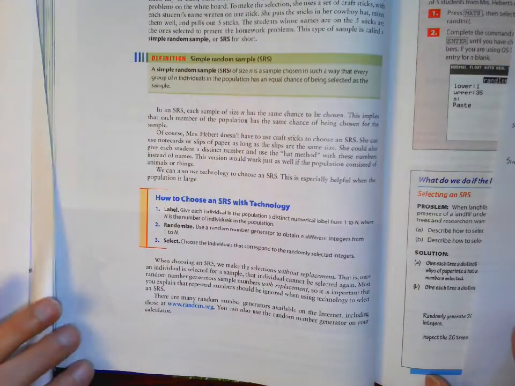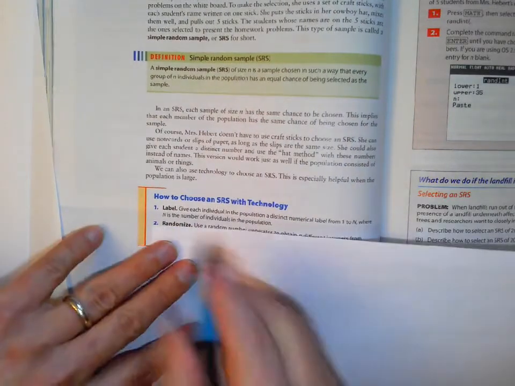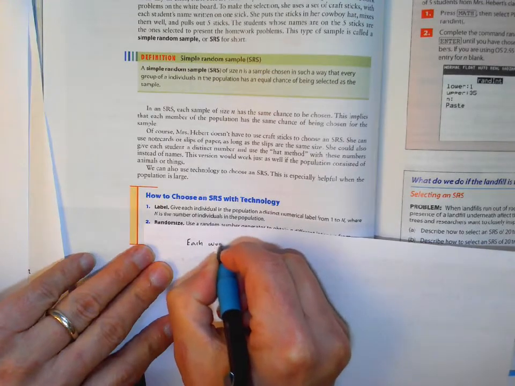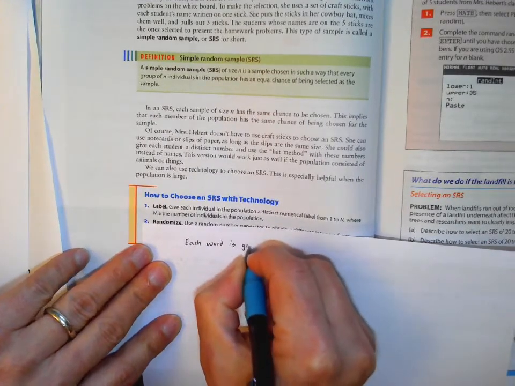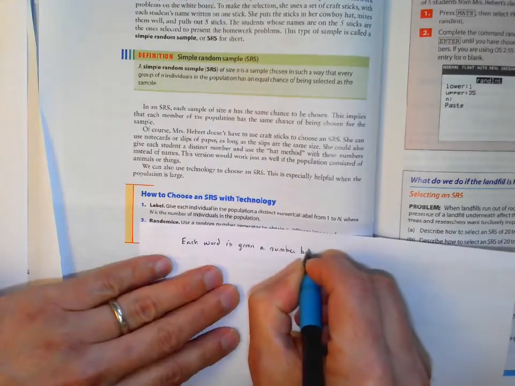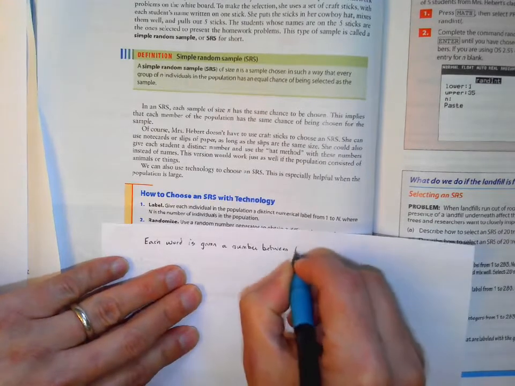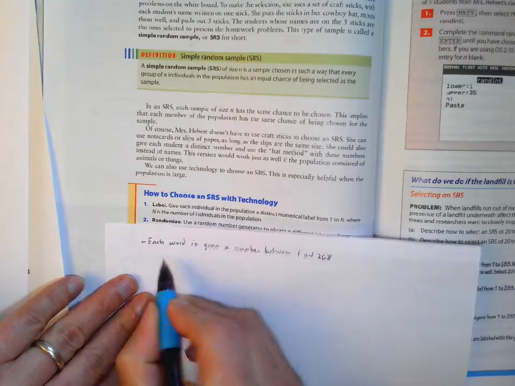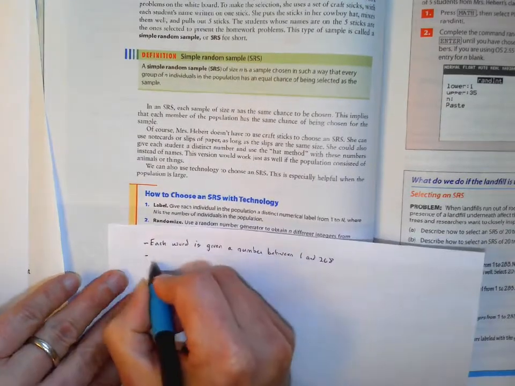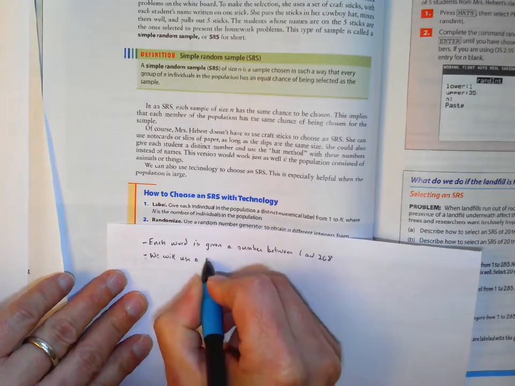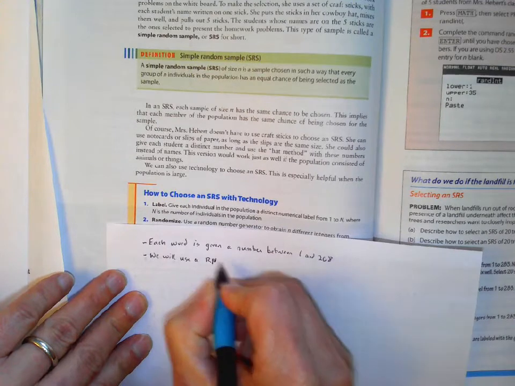Okay? So what I would write with that is I would say, okay, give each a label. So we would say each word is given a number between 1 and 268. We're still talking about the Gettysburg Address, okay? So they have been labeled. Then we will use a random number generator.